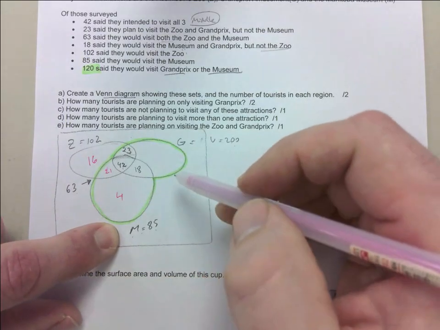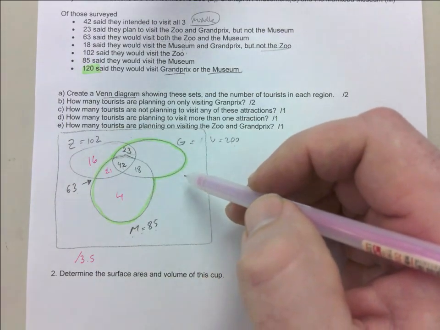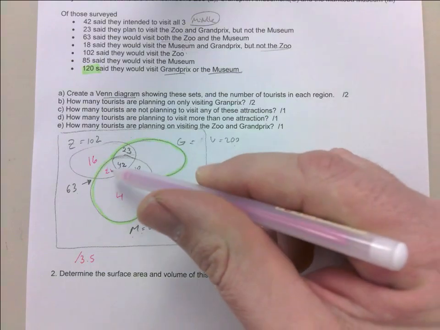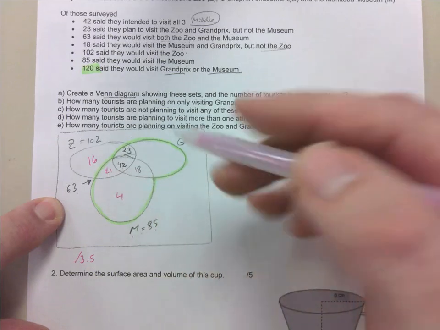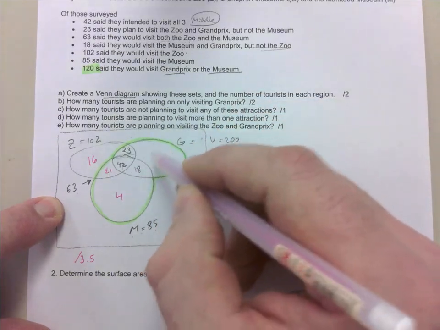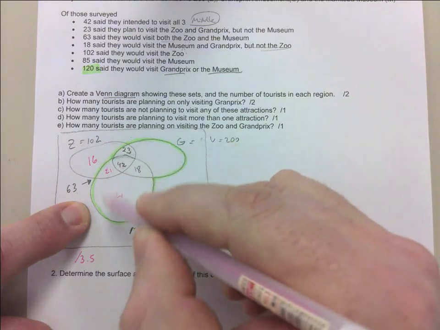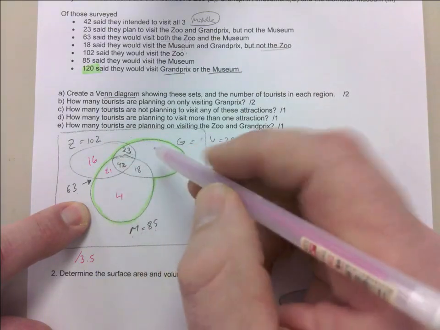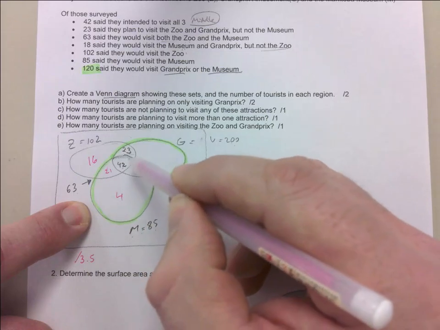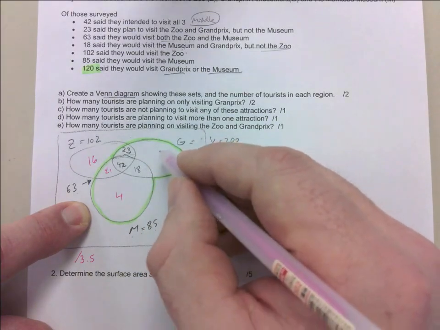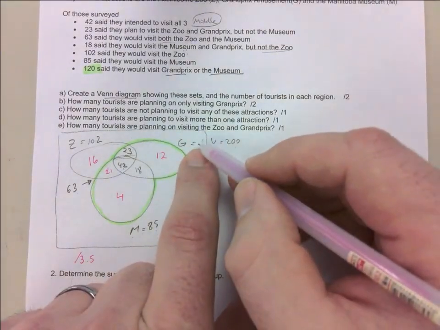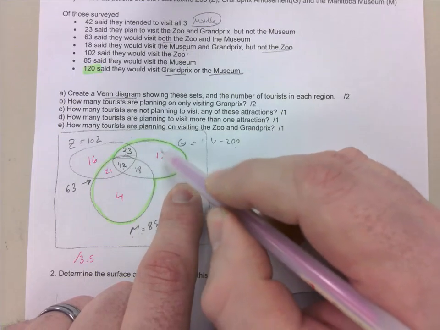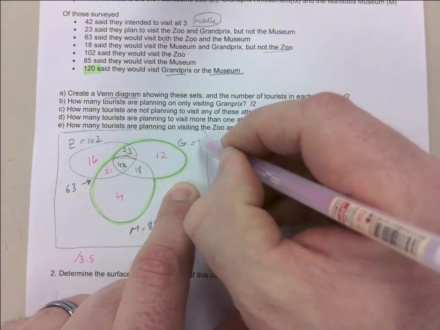I'm somewhat stuck, right? But not really. Yes? This, because I went 63 minus 42 gives me 21. Got it? And then to get this one, I use the 120, right? This is 120, all of this. So I go 120 minus all of this. That gives me 12. Which now allows me to find G, because I can just add up these numbers, and that gives me 95.